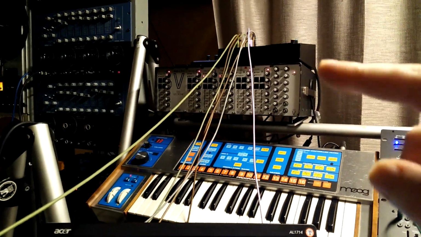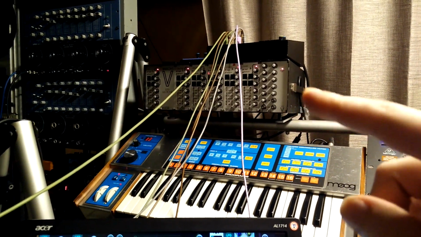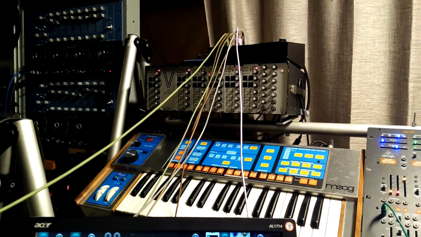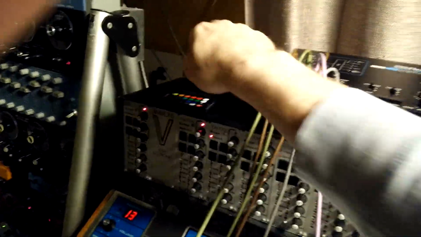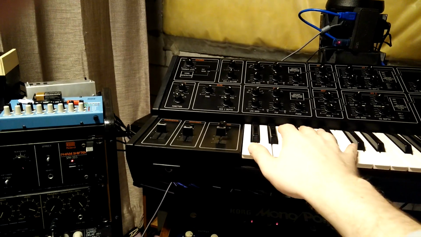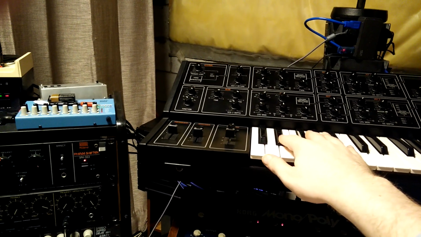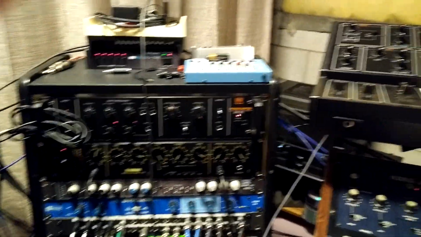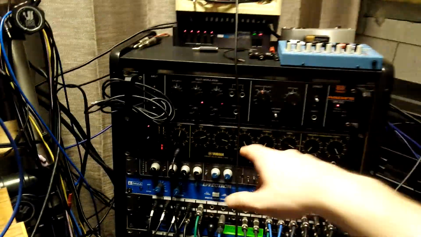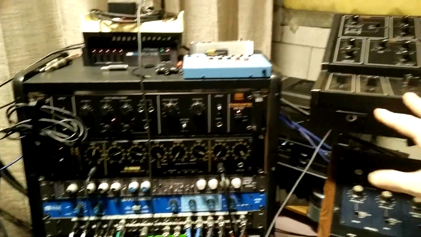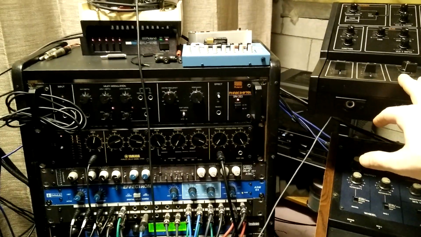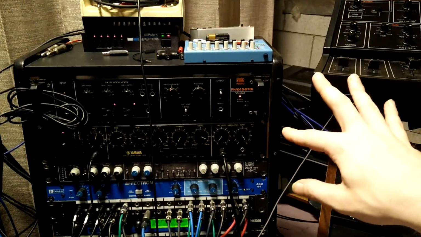The Simmons, I'm triggering a bunch of different ways, sometimes from the MPC, sometimes from the MPU 101. This clapper, I just hit it manually, usually. Sometimes I trigger it. The CS15 is almost permanently going through this Yamaha E1010 delay, which is from the same year, roughly, as the CS15. Might be the exact same year. So they pair really nice together.